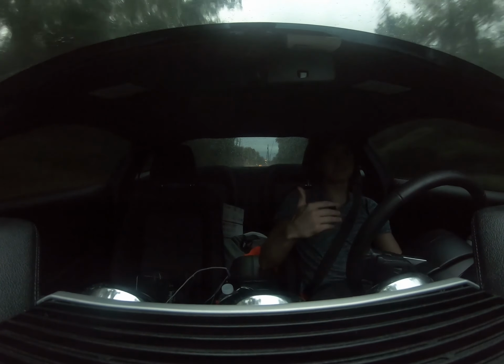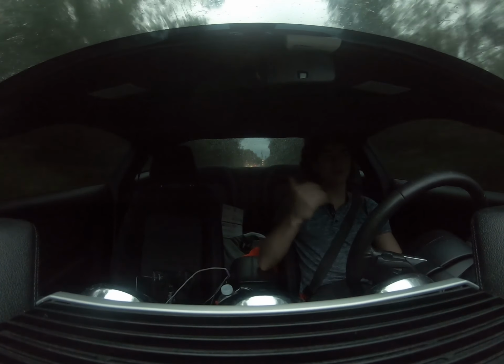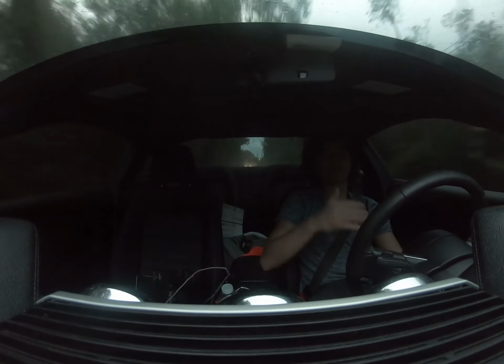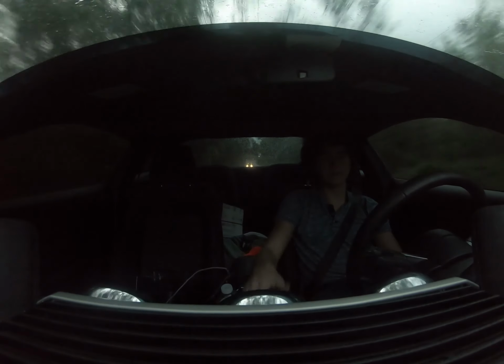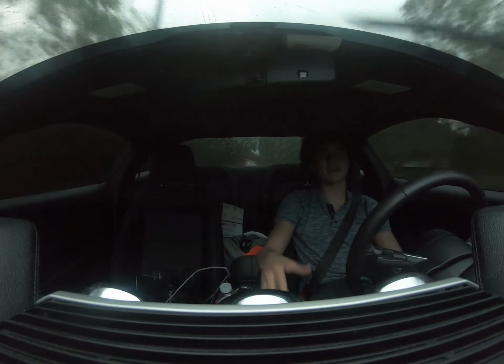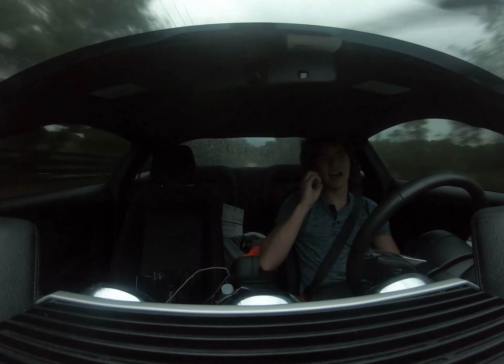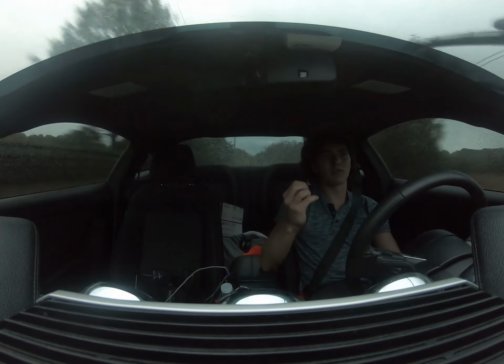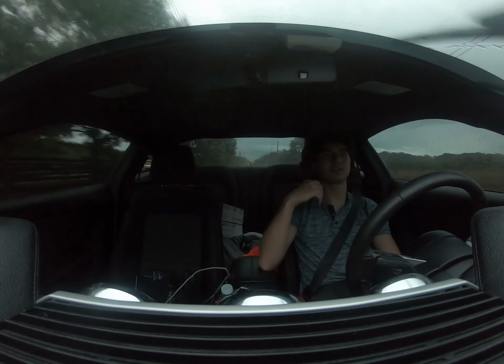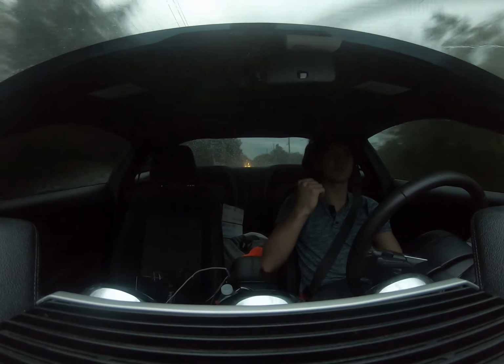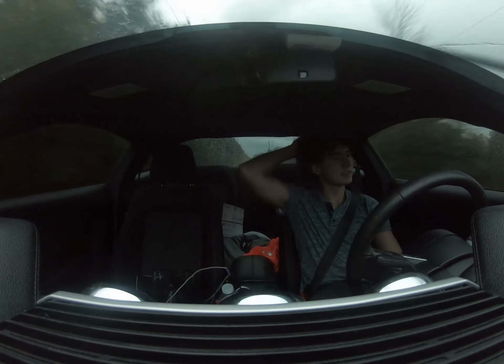Now, the older models were not better than the manual, but nowadays the automatic pretty much beats the manual almost all the time. But the manual always has its good sides, because it's more for a person that loves driving. It's fun to drive, and you feel so much more in control of the car than with the automatic.